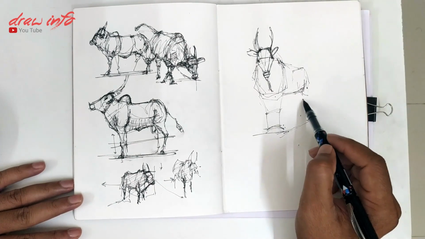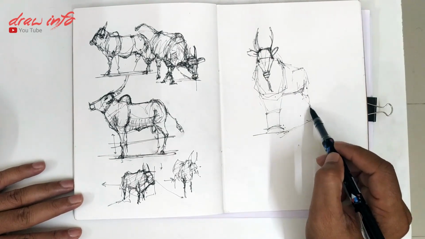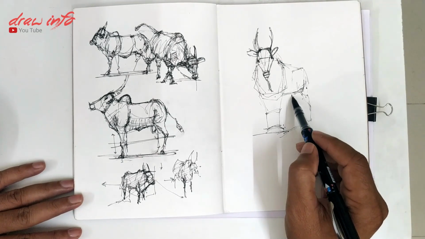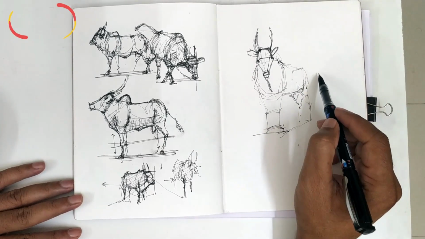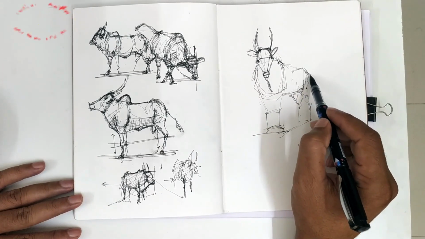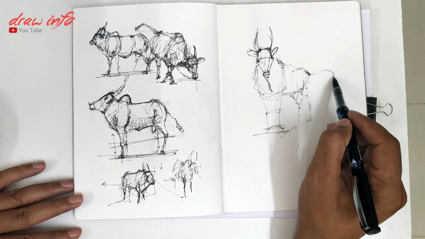Then the leg part is going to come over here, and this leg part is going to come over here. And to get character I'll show the tail part.